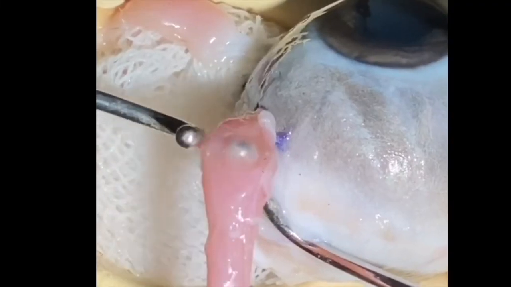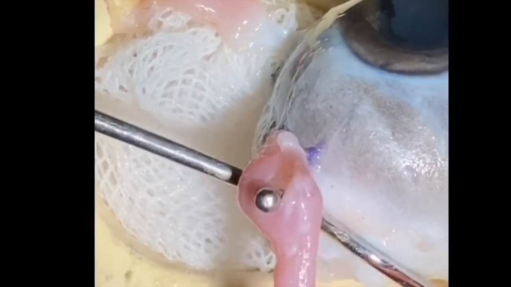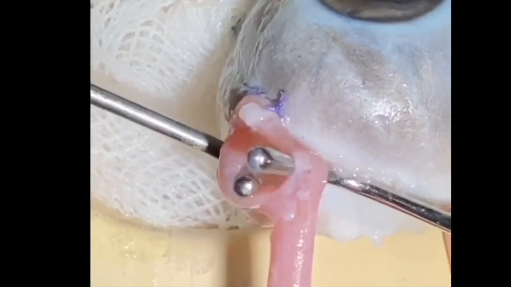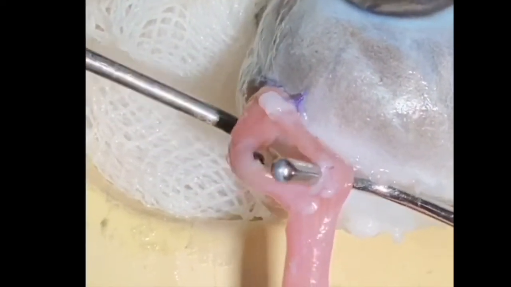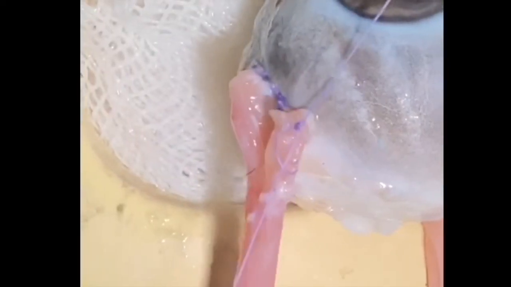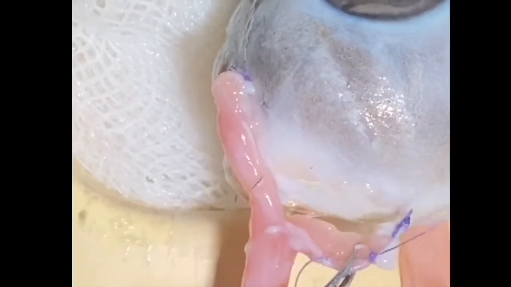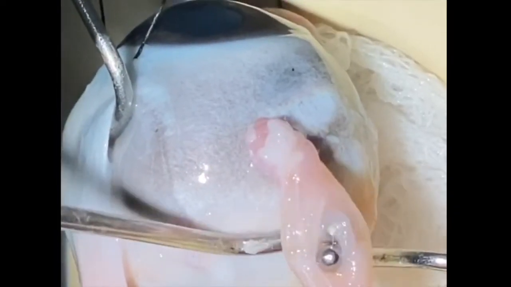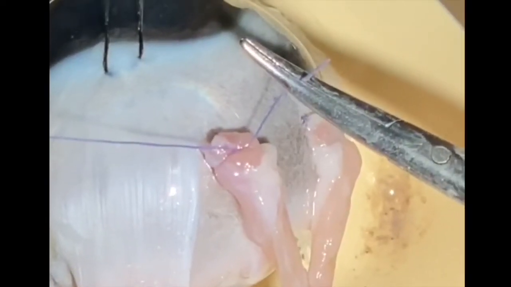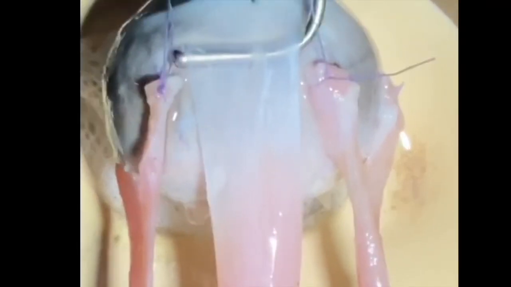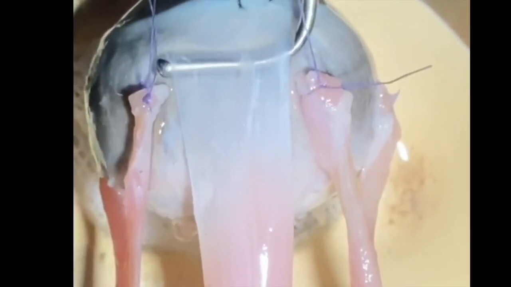To perform partial thickness transposition surgeries, the two horizontal recti are split at 50% width using two lens hooks. One end is secured with 6-0 vicryl and disinserted from sclera. The free ends of the two horizontal recti are then sutured just adjacent to the insertion of vertical rectus, and the procedure is completed.